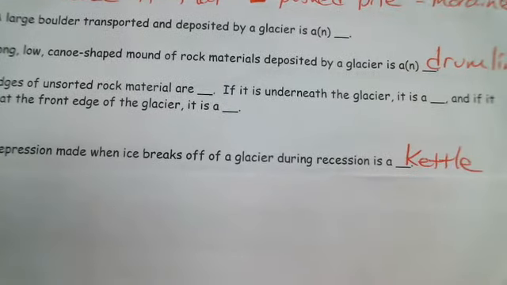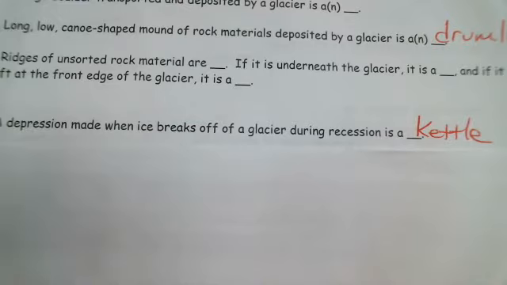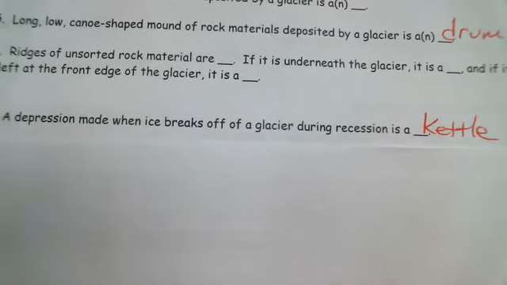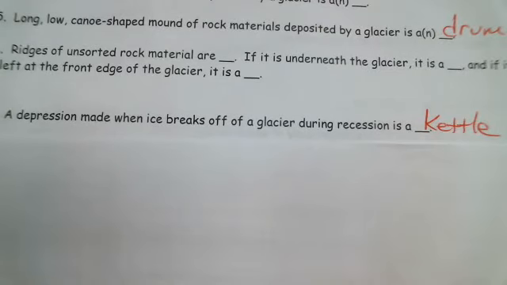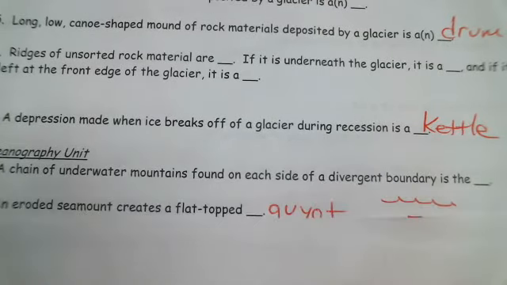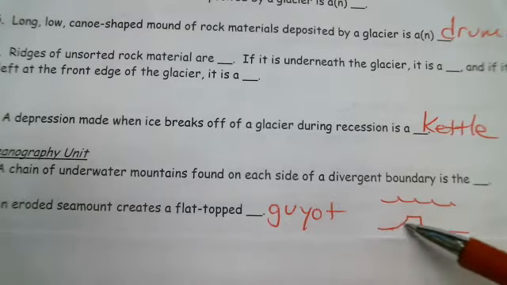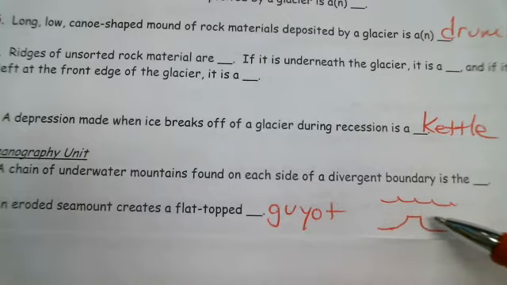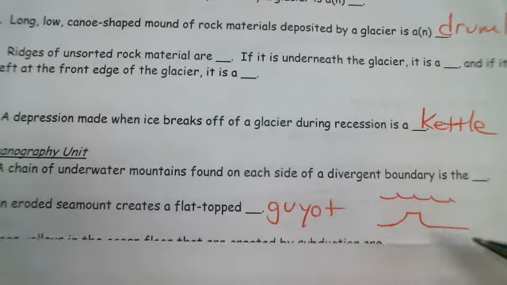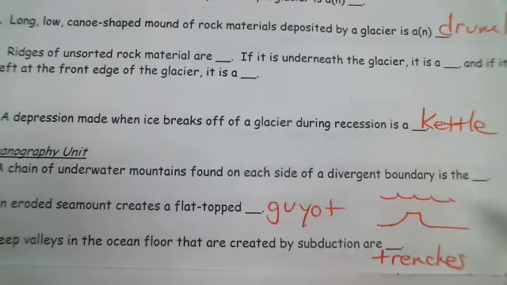Skipping number 16. Number 17, a depression made when ice breaks off a glacier during a recession is called a kettle. And sometimes that can fill up with water and it becomes a kettle lake. Number 19, an eroded seamount creates a flat-topped guyot. Remember that a guyot is like a volcano under the water, and the top is eroded flat by all the wave action.